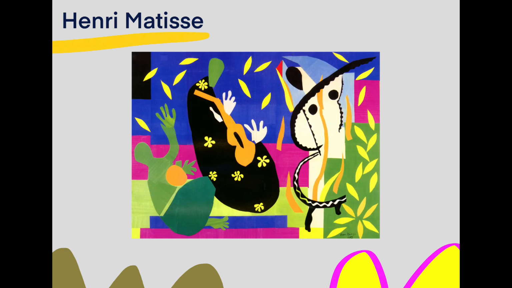And this is another one of his works, which I really like. So you can see it looks like he's made a guitar in the middle with little flowers around it. And it looks like there's a person. What do you see in that work? Perhaps you see something completely different to me.